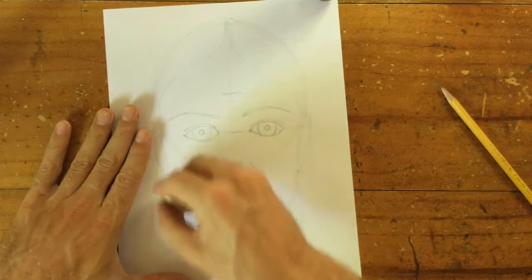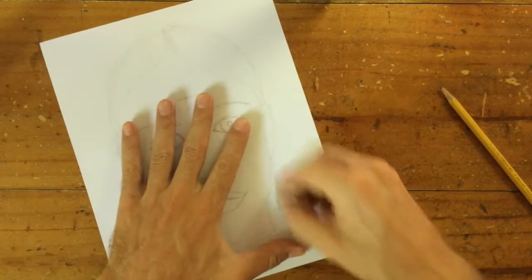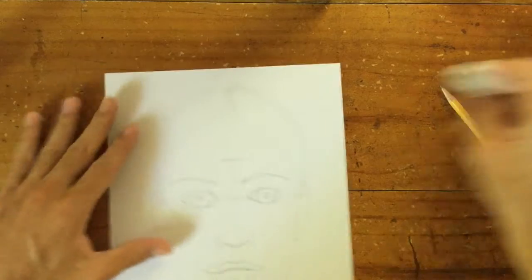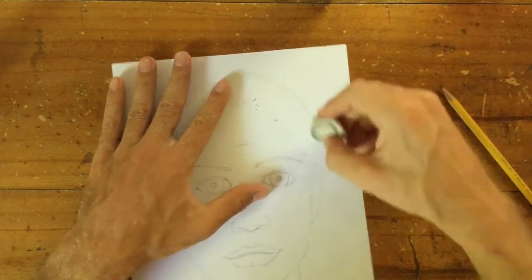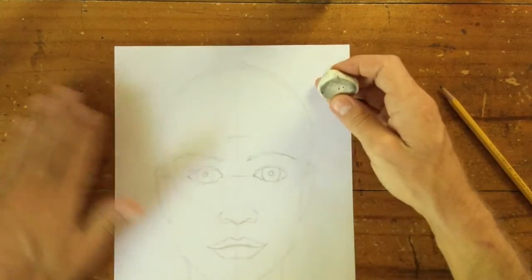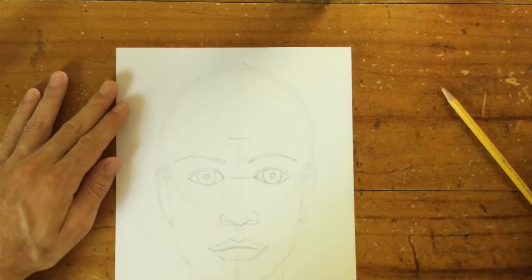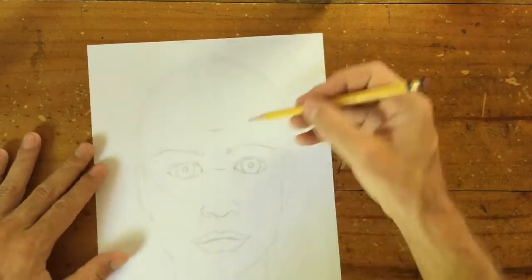But equally, if we just go back a step, we can make the face also appear more like a man or a boy.